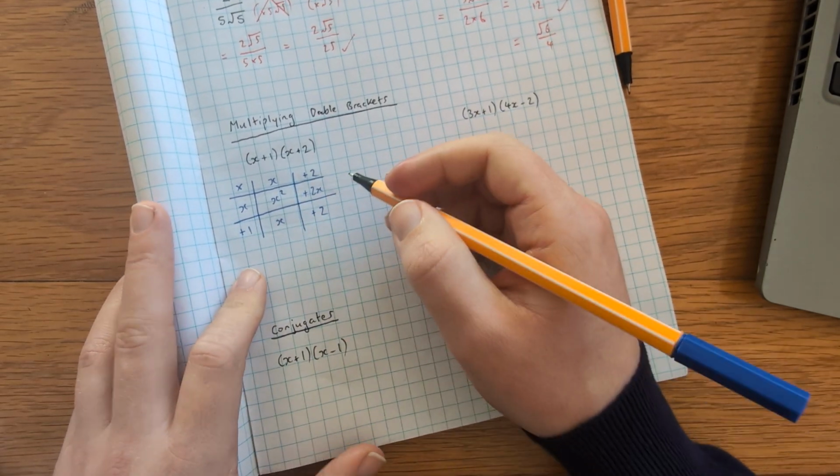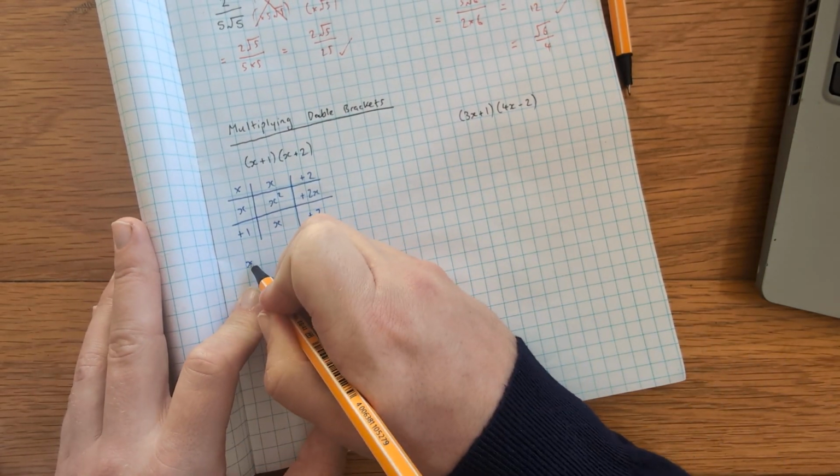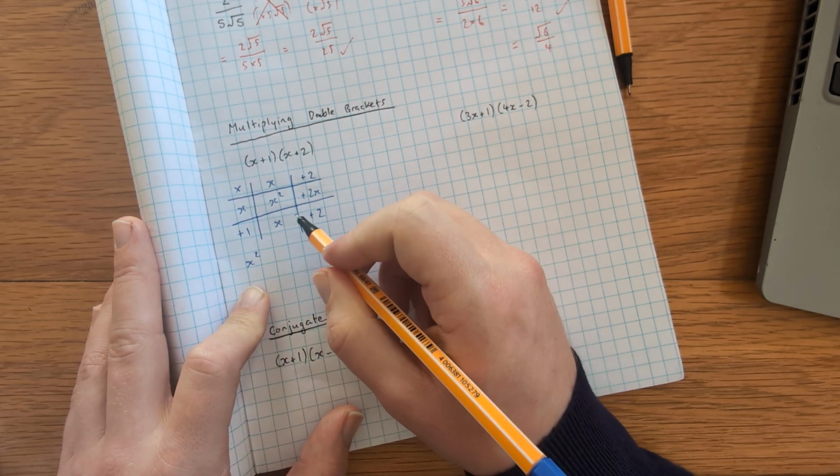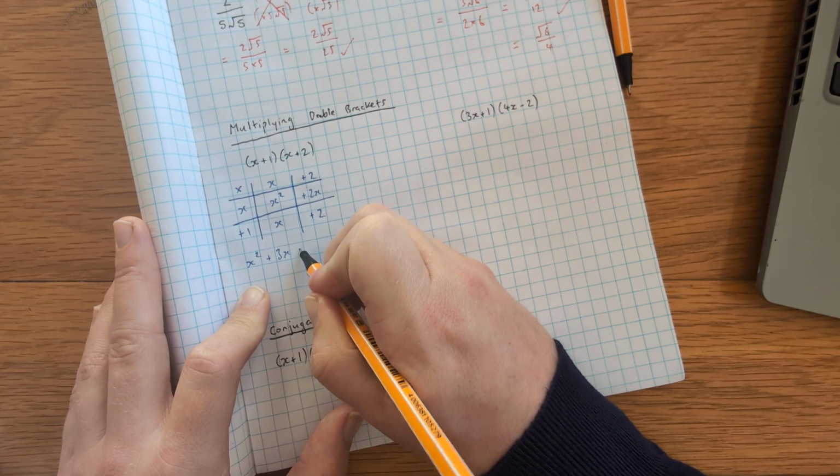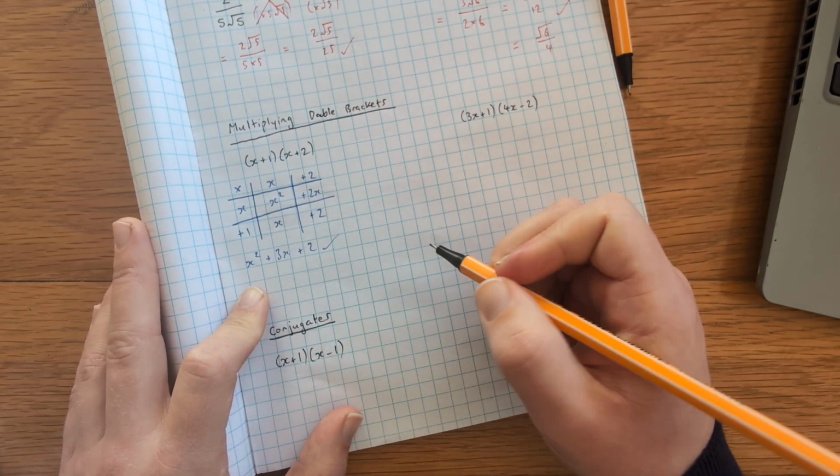Now all we have to do to finish is collect our like terms. So we've got X squared, which is on its own. There's no other X squared terms. The 1X plus 2X creates 3X, and then the +2 is on its own. So that is our finished article there.